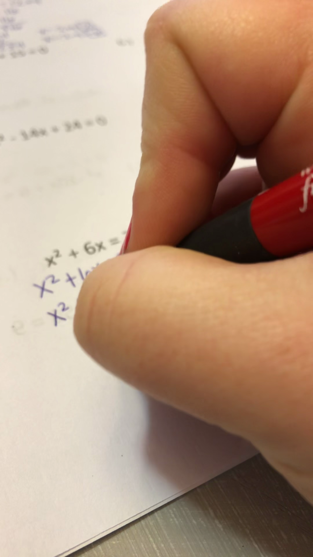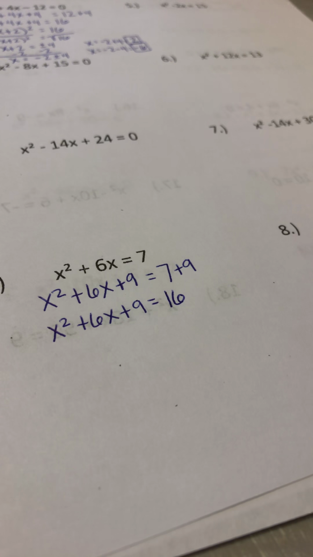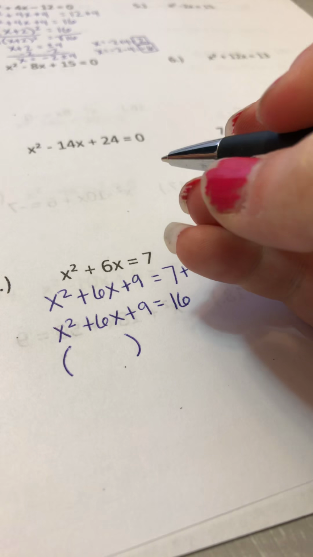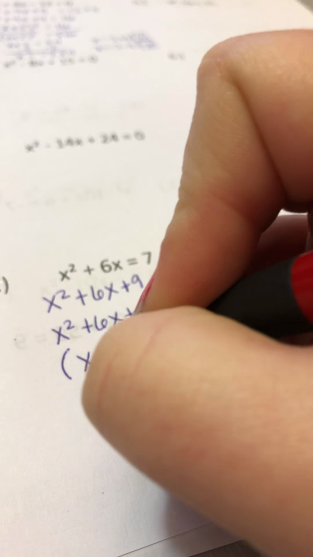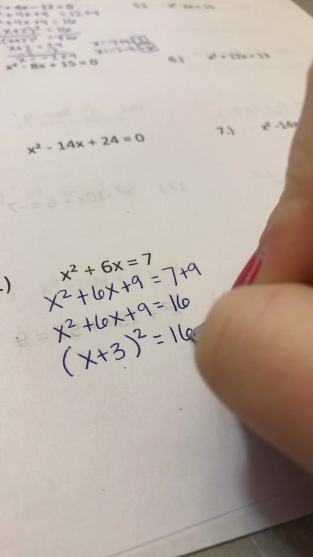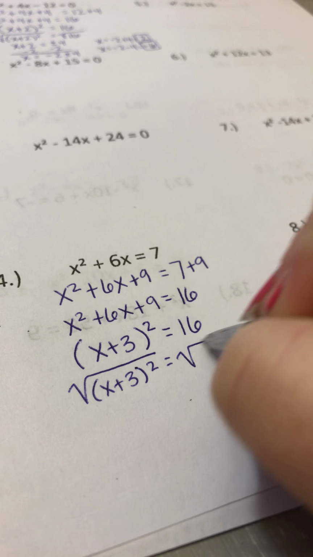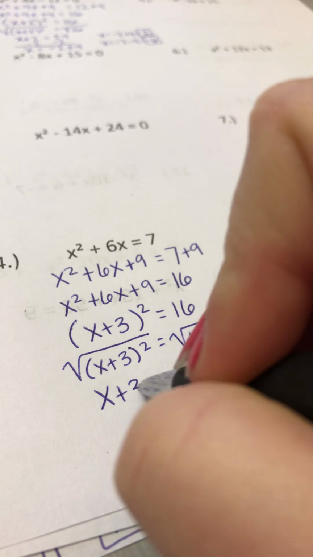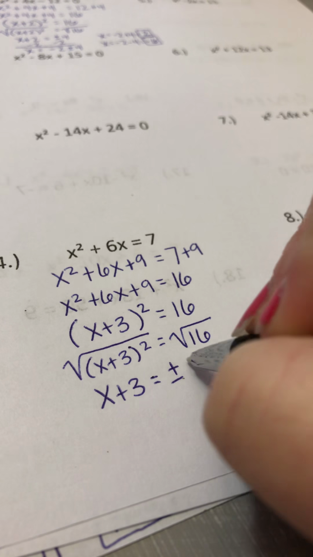When I factor x squared plus 6x plus 9, you should get x plus 3 squared equals 16. I'm going to take the square root of x plus 3 squared and the square root of 16, and that leaves me with x plus 3 equals plus or minus 4.